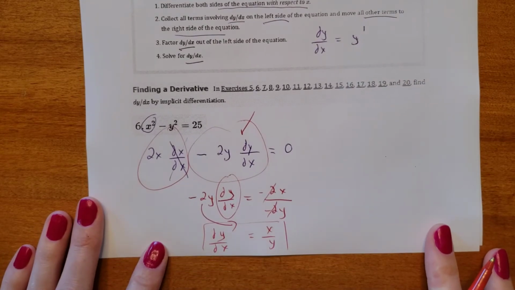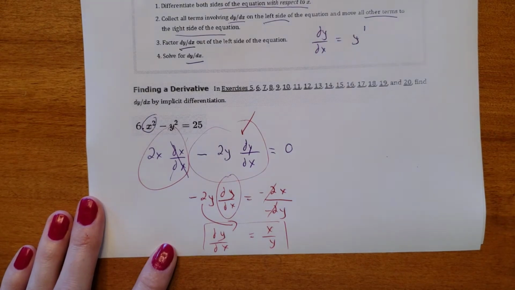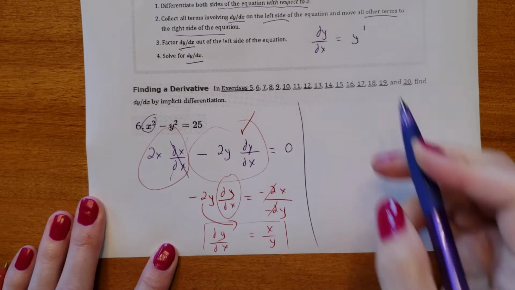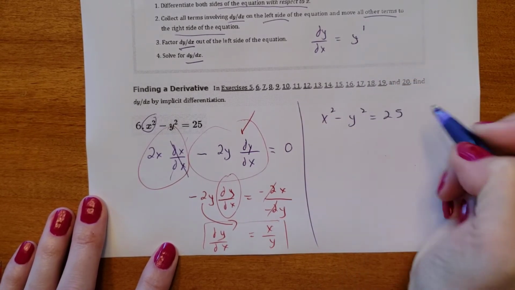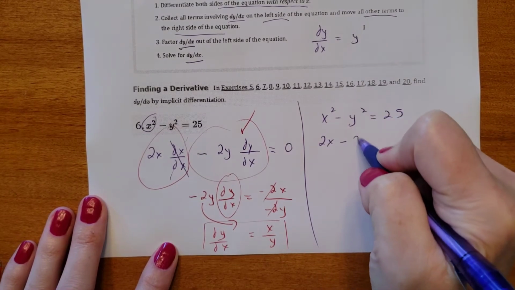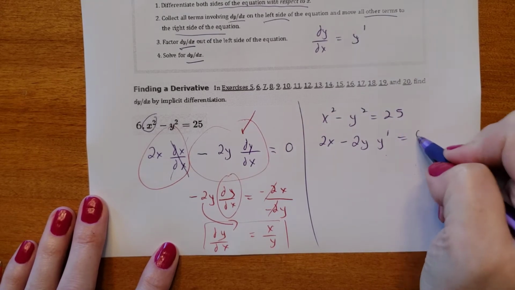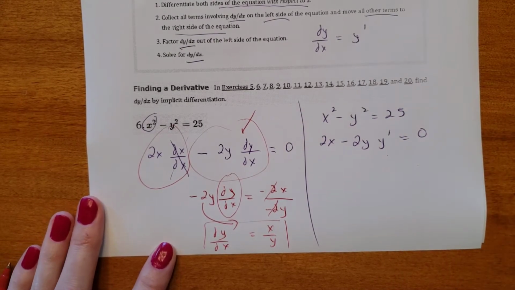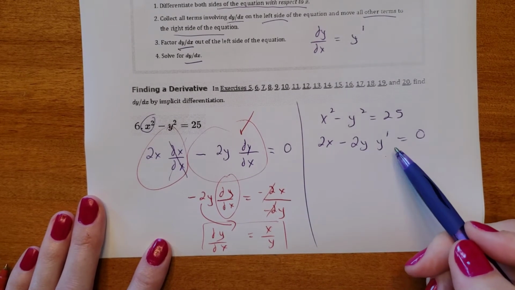So let me show you another way to do it. Instead of writing dy over dx every time, it's nice to just write y prime. So doing it again here. x squared minus y squared equals 25. The derivative of x squared is 2x. The derivative of y squared is 2y, y prime. And the derivative of 25 is 0. So whenever you take the derivative of the letter y, you're going to need to write y prime.